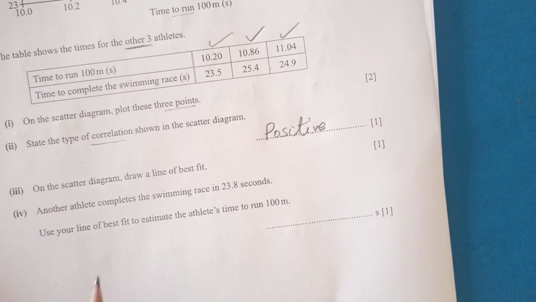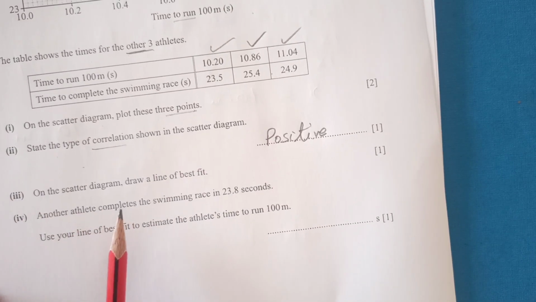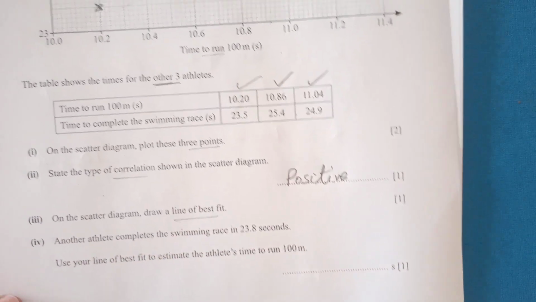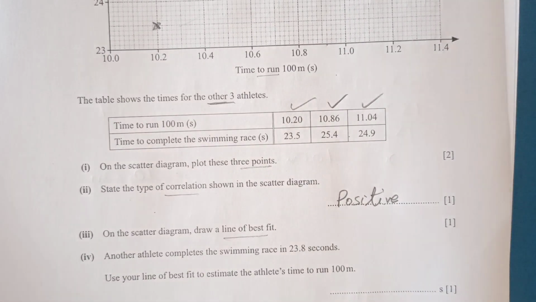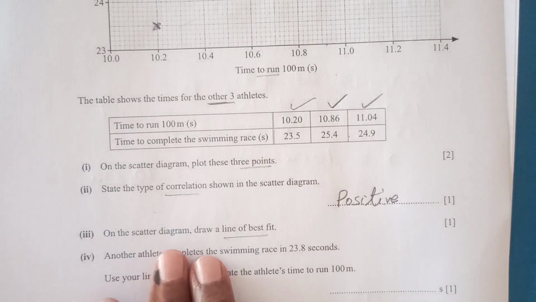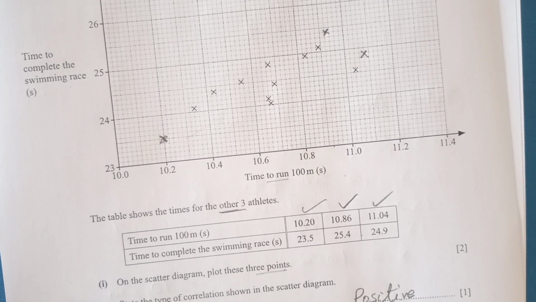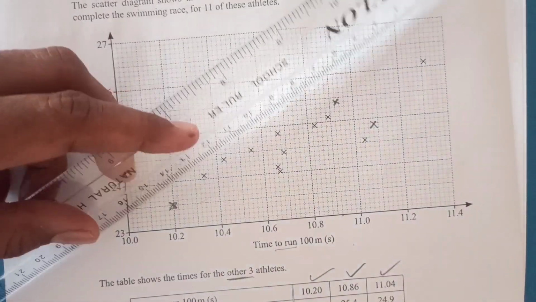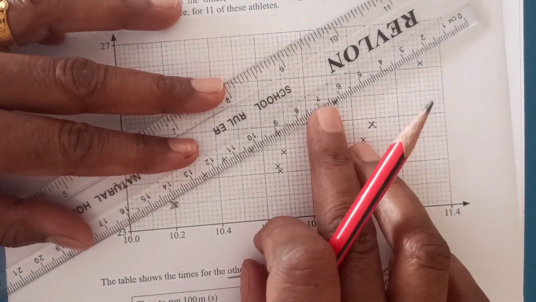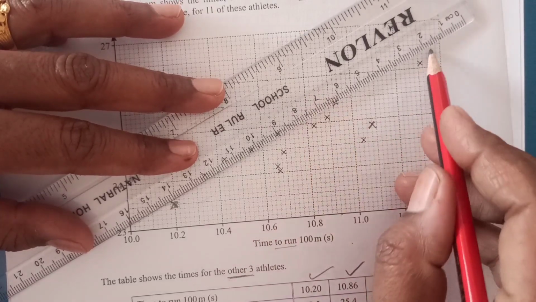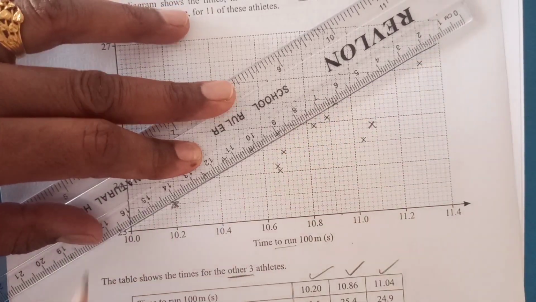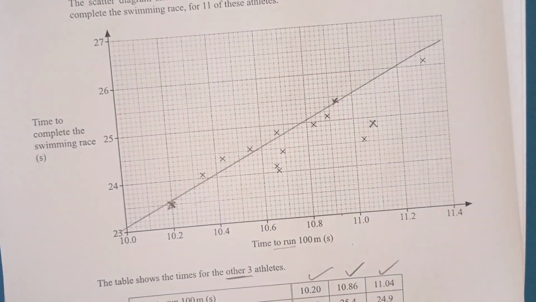Positive correlation. On the scatter diagram, draw a line of best fit. A line of best fit is a line that is near to all the points but may not be on the line. So you can just draw a line here that gives you the maximum number of points nearby the line, right?